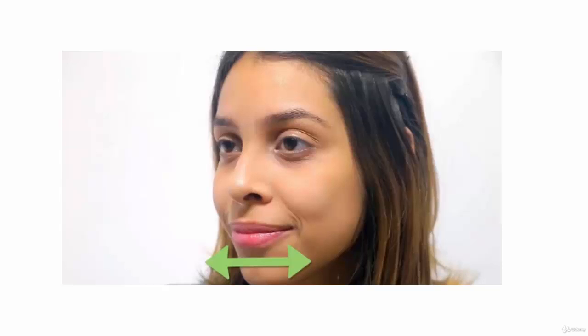Hi guys, welcome back to the next section, which is how to apply blush for your face shape. While blush is a great way to highlight your cheeks and shape your face, how you apply blush depends heavily on your face shape. First, figure out the shape of your face. From there, apply your blush accordingly.